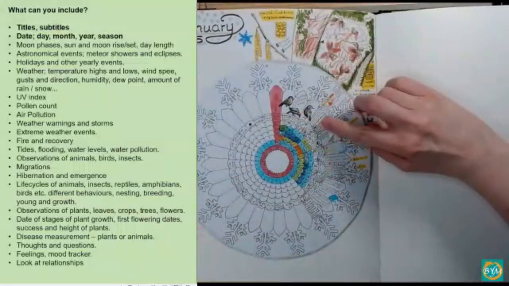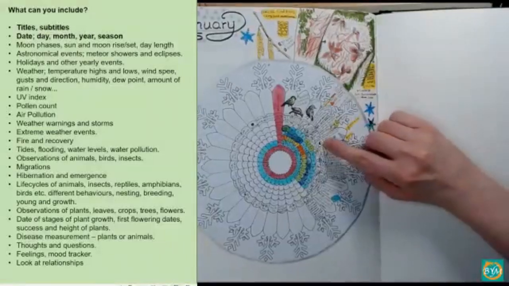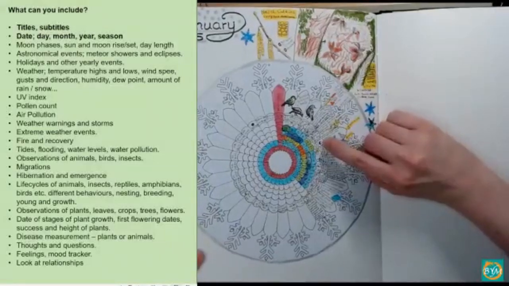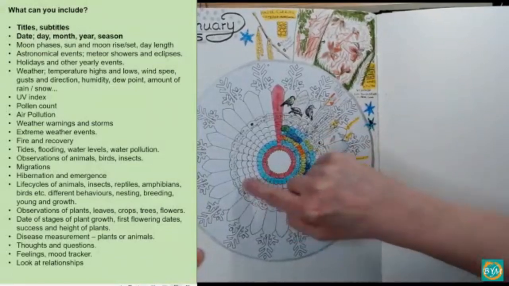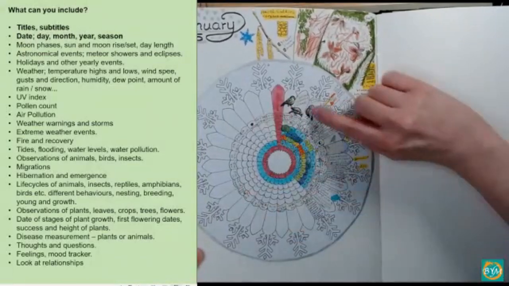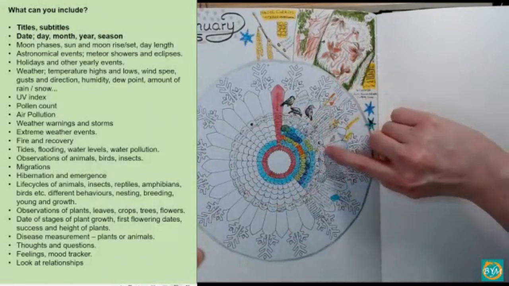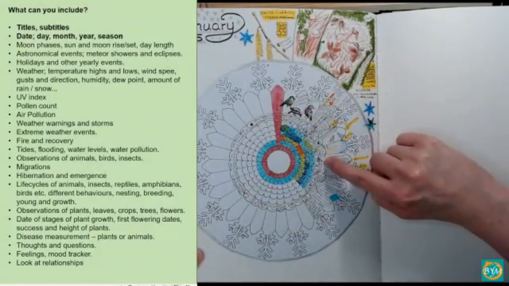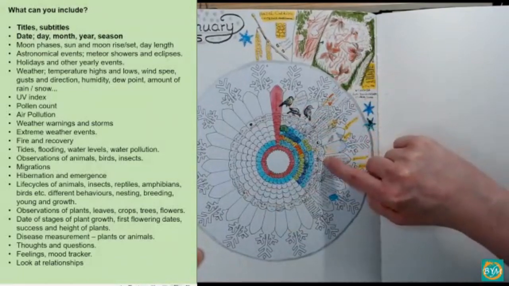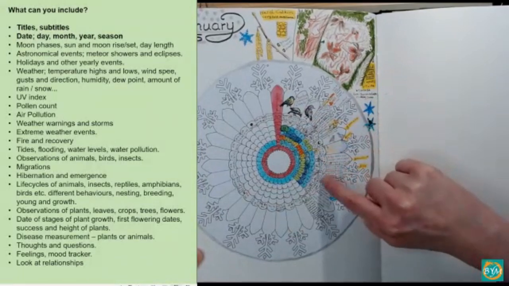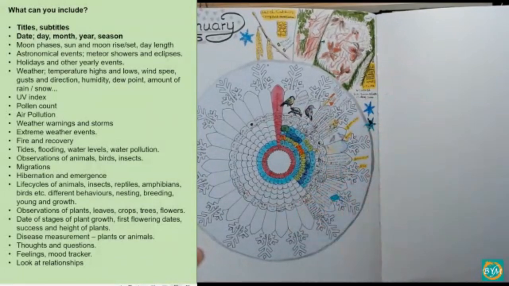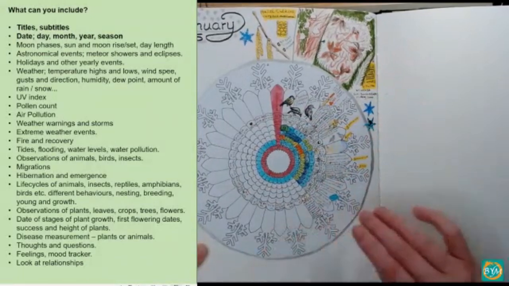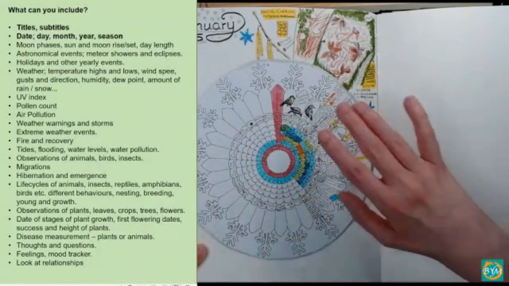So in here, again, I've just got the symbol for the first quarter, the full moon, the last quarter, and the new moon. But then in here, I've also been writing the sunrise, sunset, moonrise, moonset times as well. So you're thinking, oh no, that's too much. You don't have to do it all.